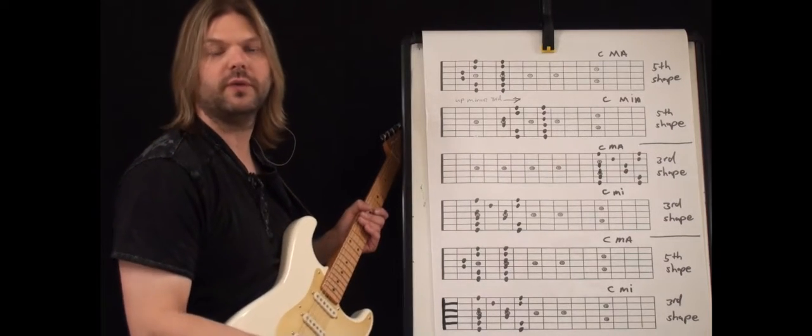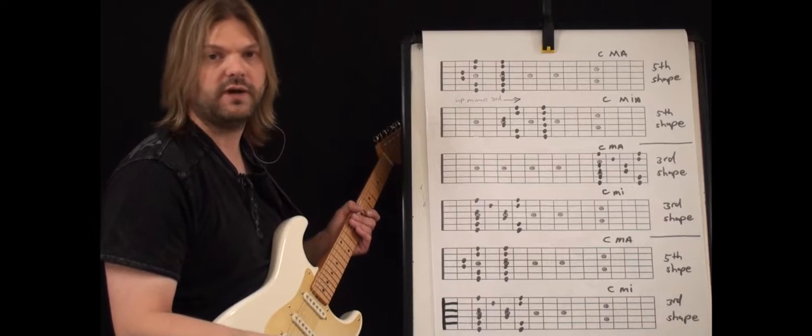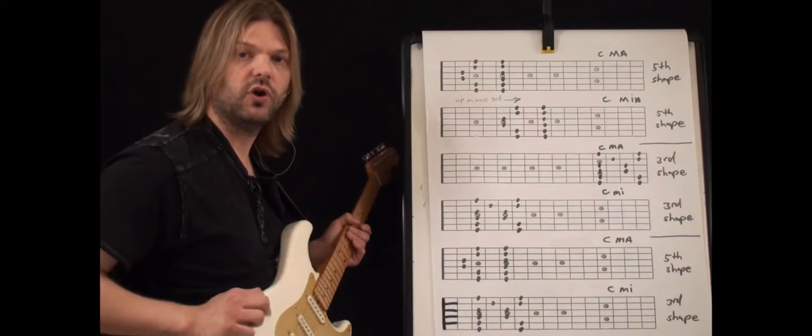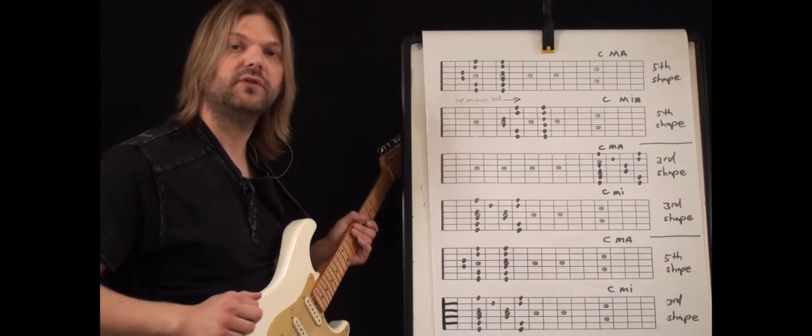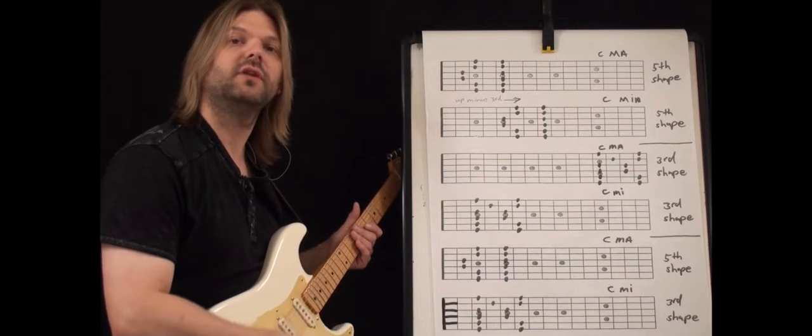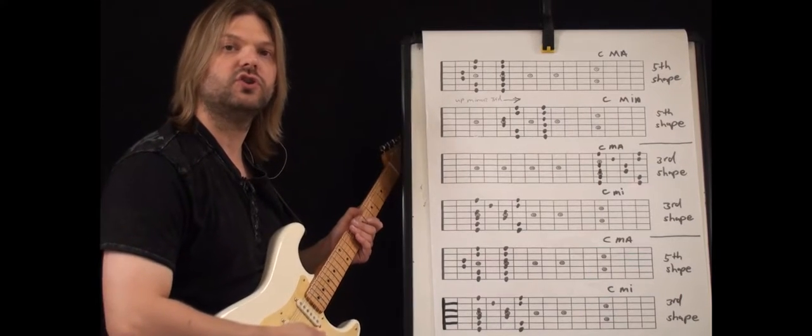I know a lot of books, when they name the pentatonics, they just name them 1, 2, 3, 4, 5. Well, those numbers don't mean anything except the order that the shapes occur in. My names actually mean something. So when we say 5th shape, if you're in the key of C, then you know that's going to tell you where it's located. It's going to tell you that's starting on G.